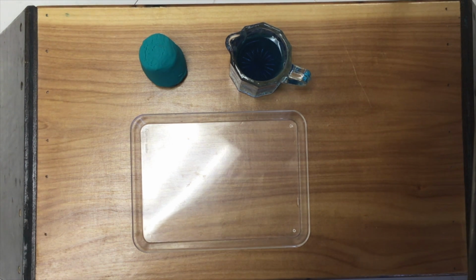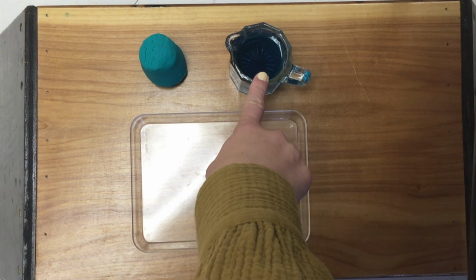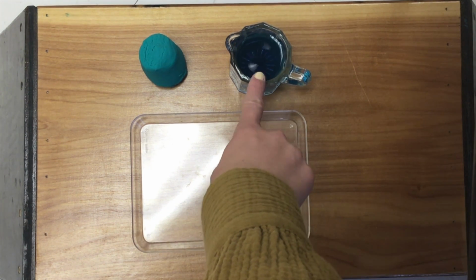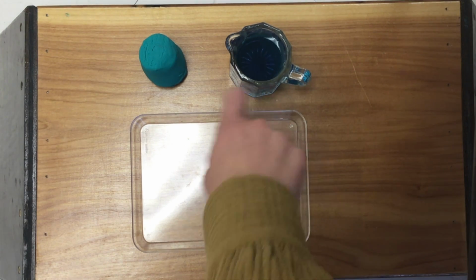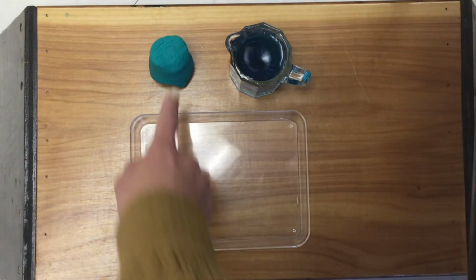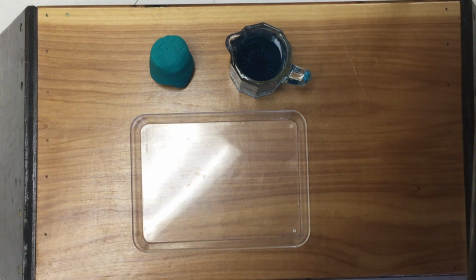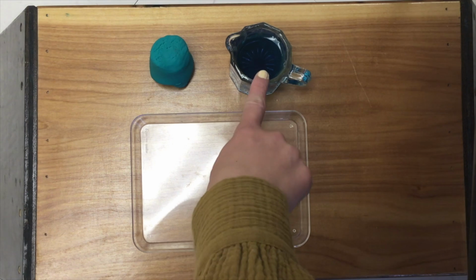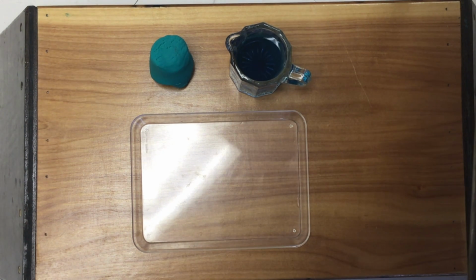For our activity, I have a tray. You can use a plate at your house. I have a cup of water. I just put a little blue food coloring in it so that you could see it better. And then I have some clay or Play-Doh. My Play-Doh is going to represent land and the water, water.